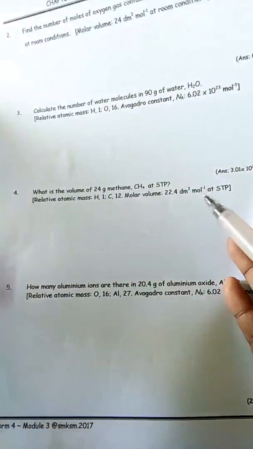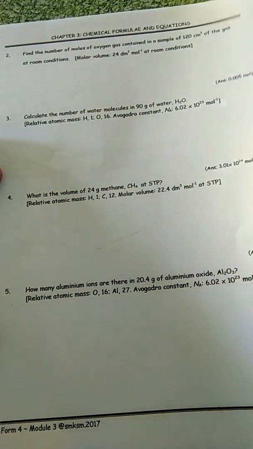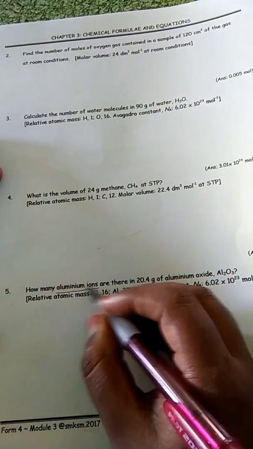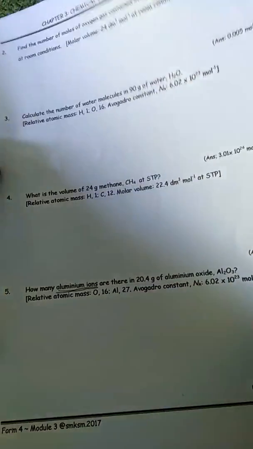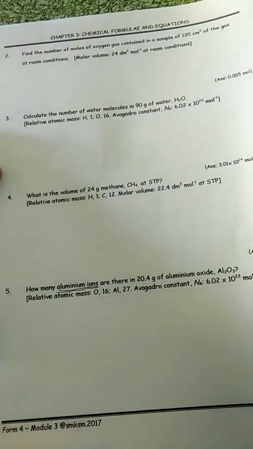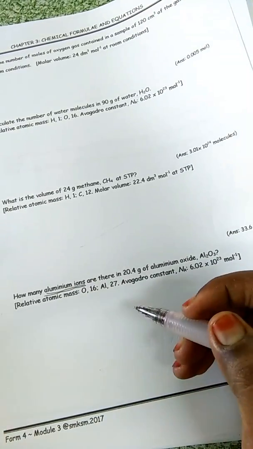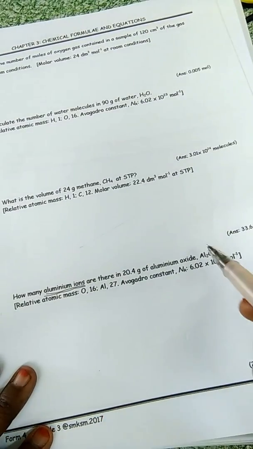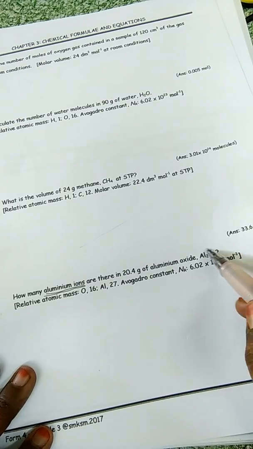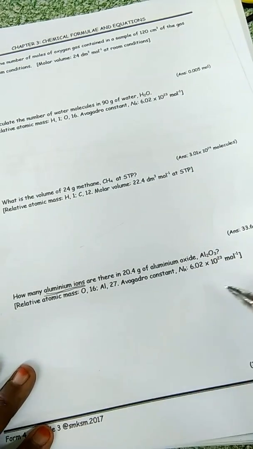Okay, probably question number 5, you might have some problem, because they ask you how many aluminium ions. If you notice, they give you the formula. Am I correct? Now, this is a combination question.